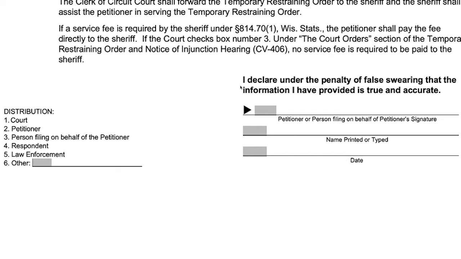Here's your affirmation. I declare under the penalty of false swearing that the information I have provided is true and accurate. Everything you include in this petition has got to be 100% true to the best of your knowledge. Stick with the facts. Only say what you know. Don't use any creative license. It's probably the best. Just stick to the very basic facts.